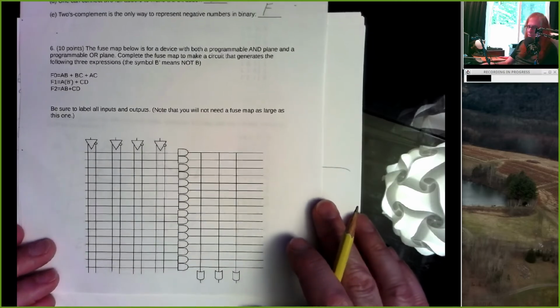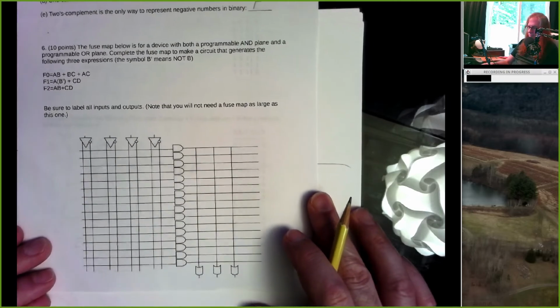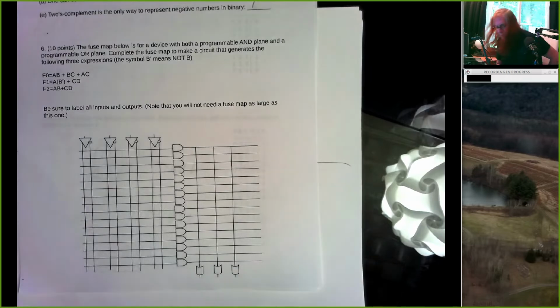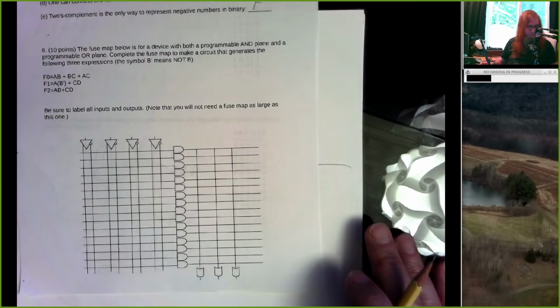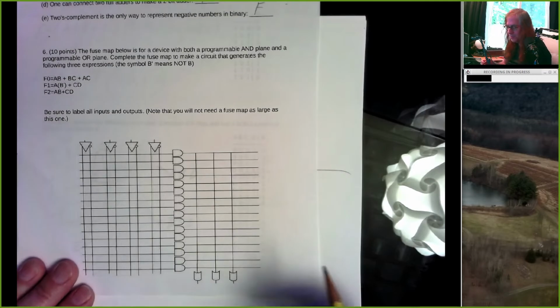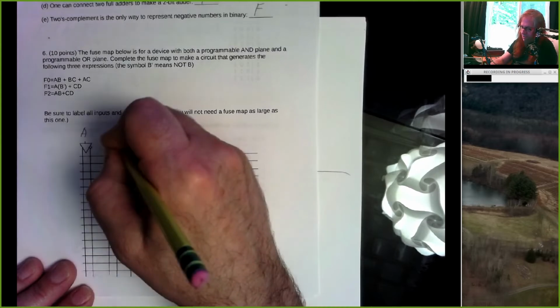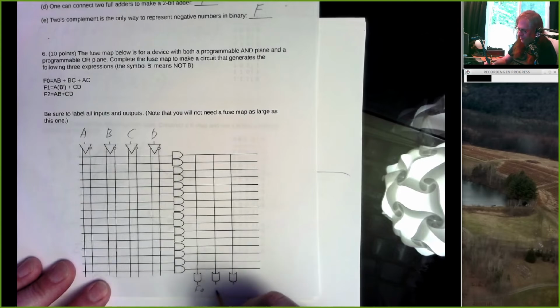All right, and then finally the fuse map question, which I thought was a give me, because pretty much everybody got full points on the homework questions about fuse maps, which were more complex than this, I think. Label all the inputs and outputs. Well, we have 4 inputs, A, B, C, D, so I'll just label those right here. And we're going to have 3 outputs, F0, F1, F2.